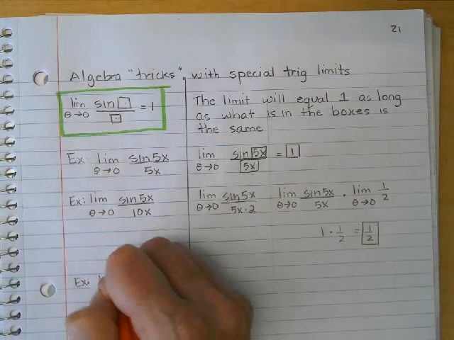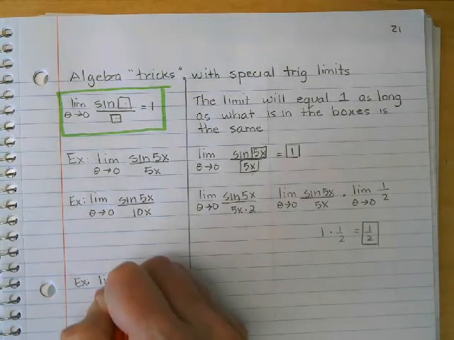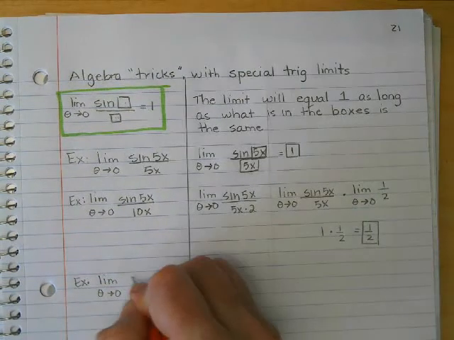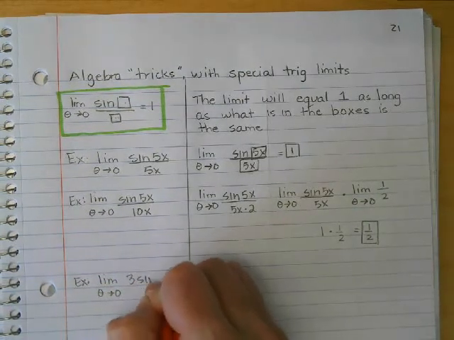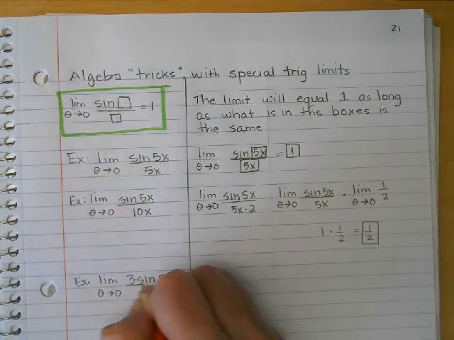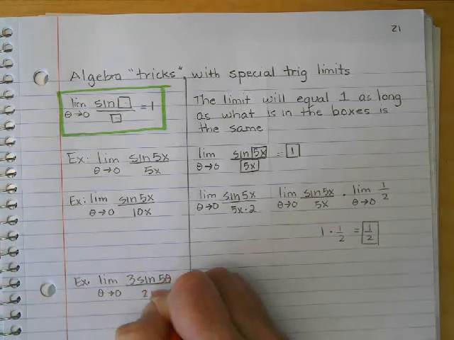Let's say we have the limit as theta approaches 0 of 3 times the sine of 5 theta over 2 theta.